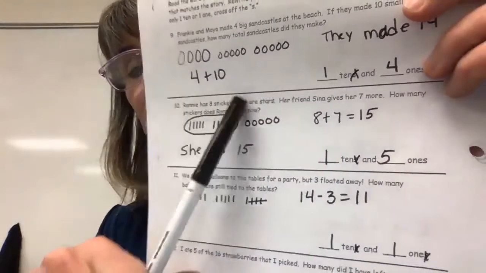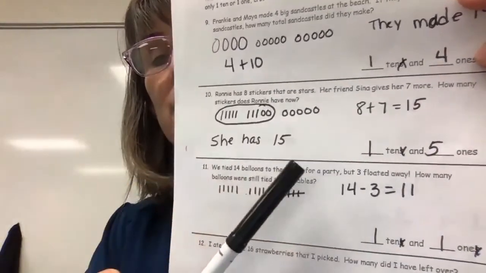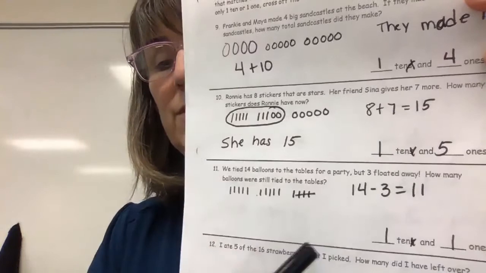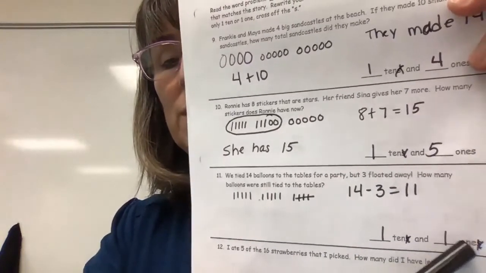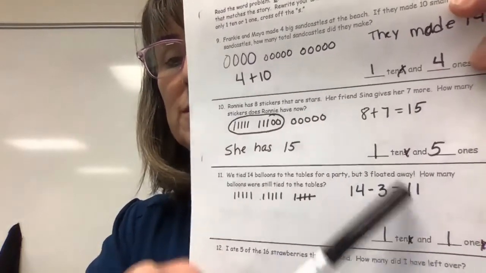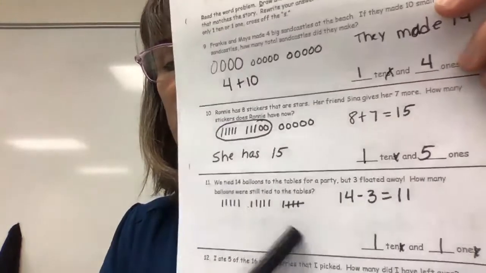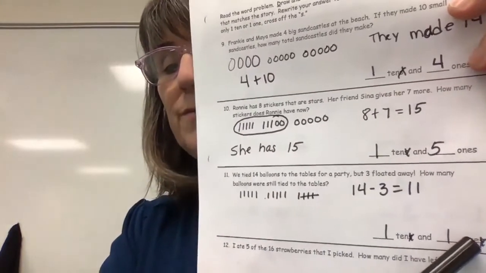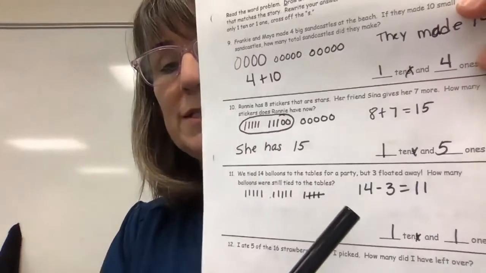So go ahead. Hopefully you saw it before I did, but I crossed off 1 ten, 1 ten 5, 1 ten, and 1 one. Okay, so cross off all your S's is what I was trying to say there. And then on this one, you have to cross off the S for the 1. And we still need to make a statement.